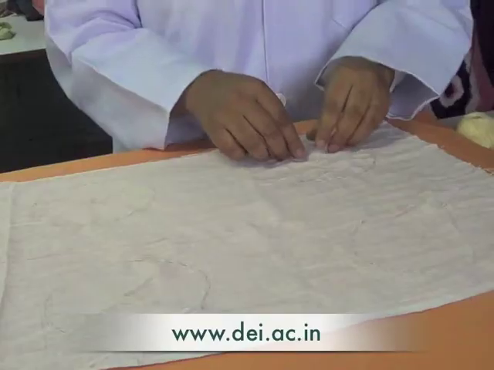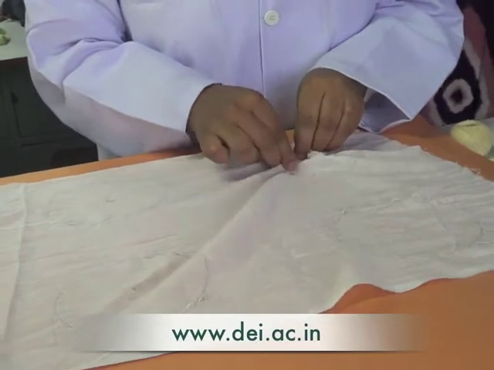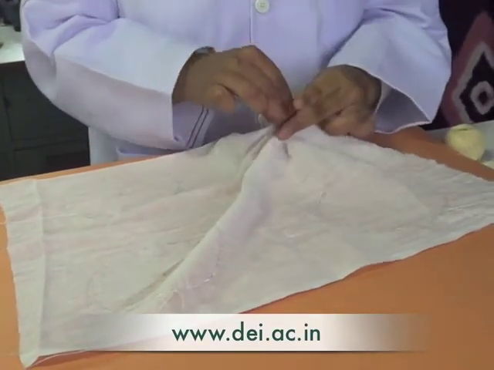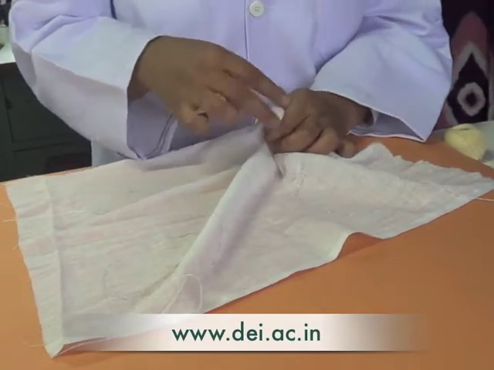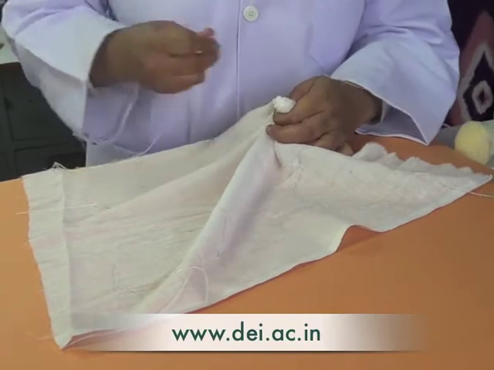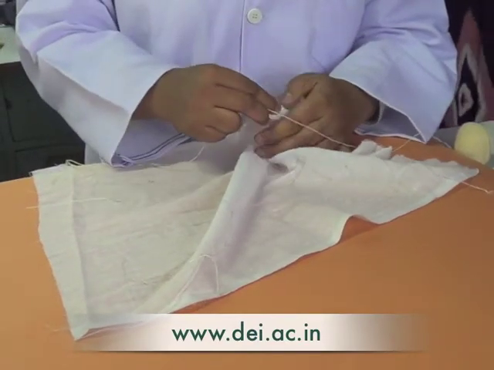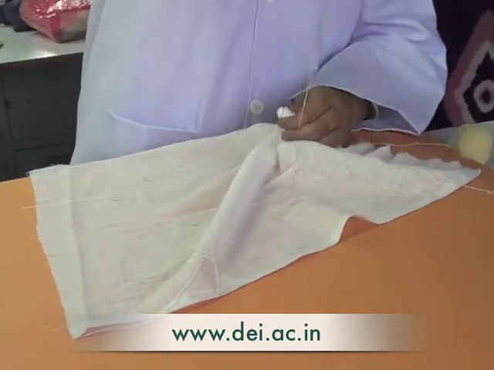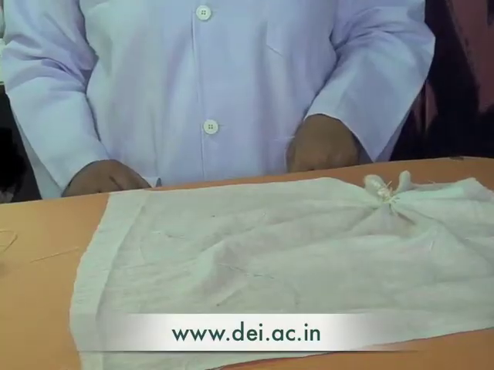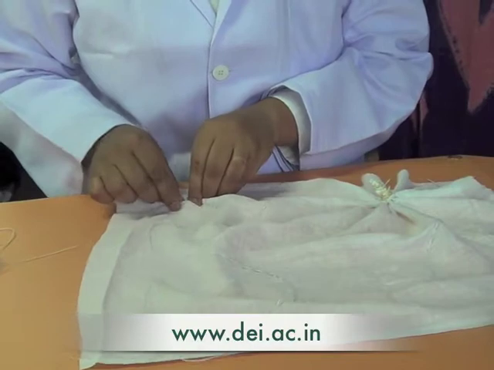Bunch up the fabric within each circle into a tight mass and bind it to form a solid knob. If the cloth is placed flat on the table, the bunching up process can be carried out more evenly.